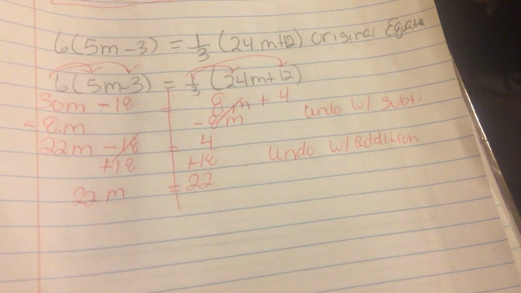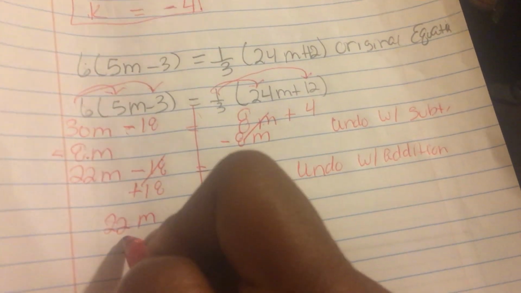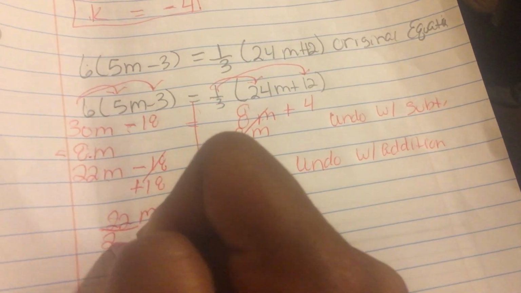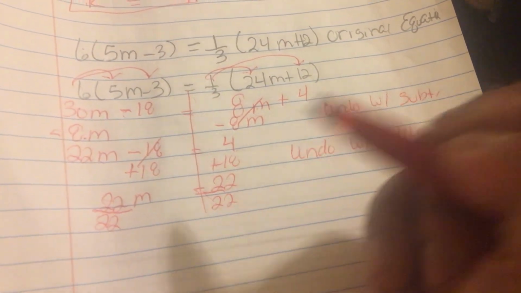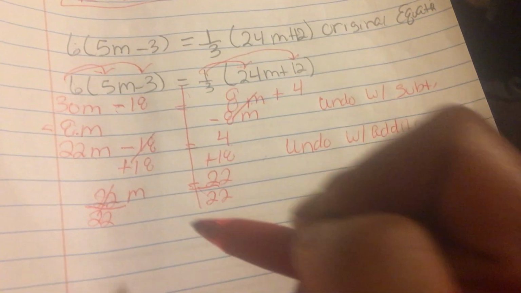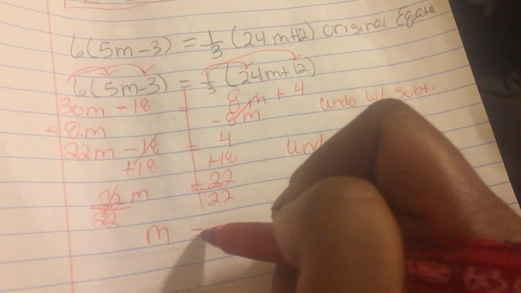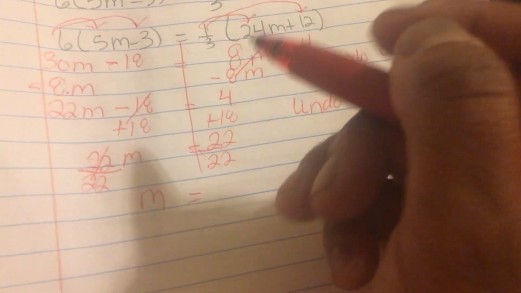All right, so now two numbers side by side means multiplication. We want to undo that with division. So we're going to divide by 22 on both sides of the equation. Well, the 22's cancel out, draw a line to show that. So now we have m is equal to 22 divided by 22, that's 1.